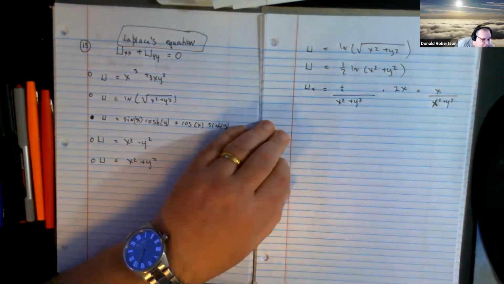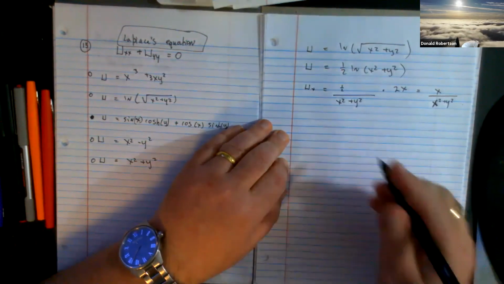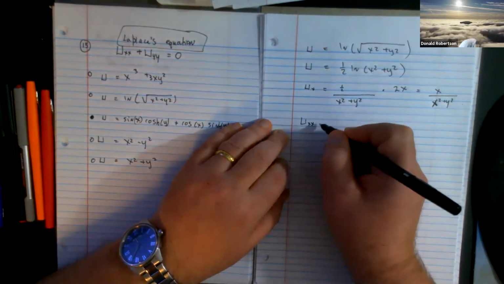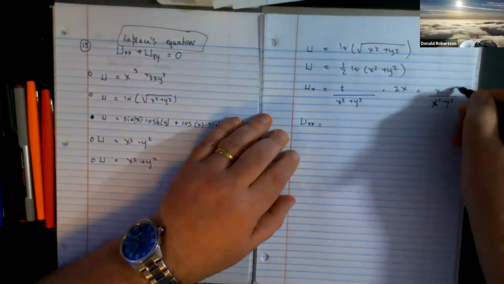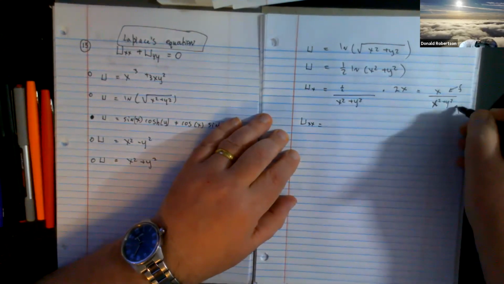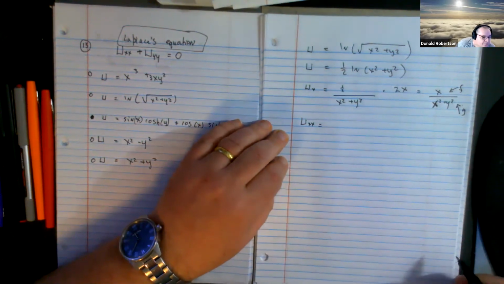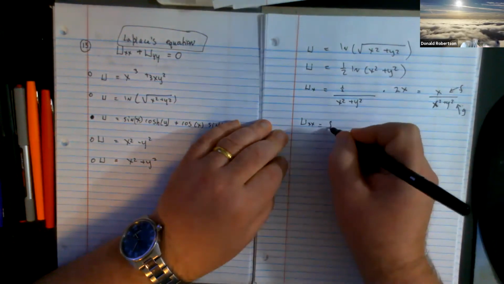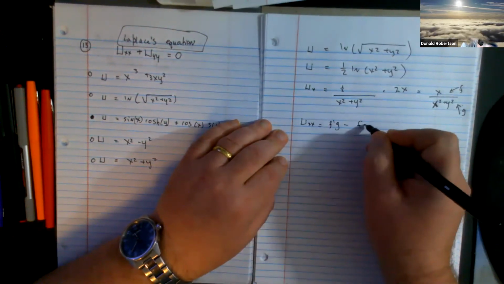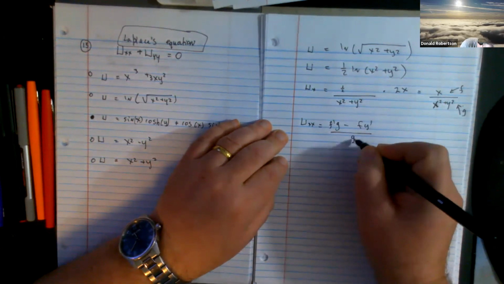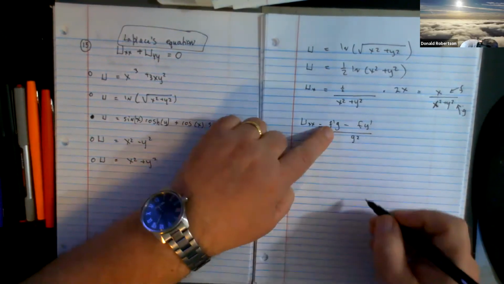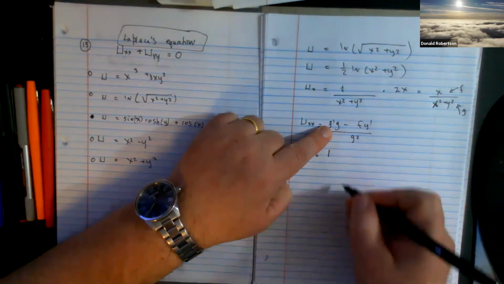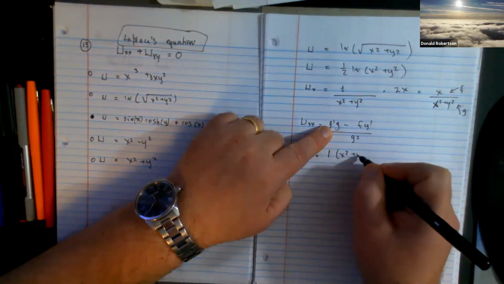So far, so good. Now, I'm going to do the second derivative. Not so pretty. Would you agree that I need to do a quotient rule on this one? So it's going to be f dash g take away an f g dashed over g squared. Differentiate with respect to x, you get 1, leave the bottom alone.